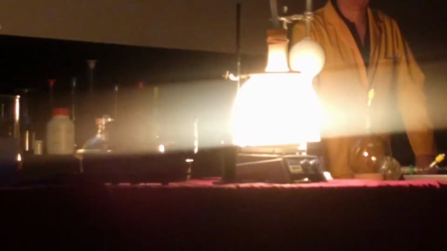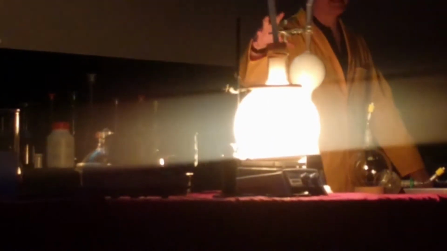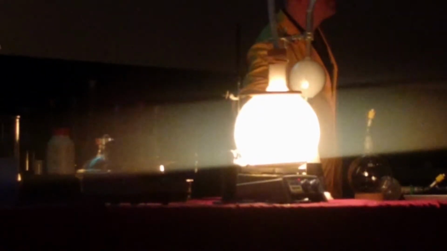This is the element phosphorus, and phosphorus actually gets its name from the light bringer. So this is carrying the light here. It gives out a lot of light during this violent reaction. It's the phosphorus combining with the oxygen from the air, and it's forming phosphorus oxide.